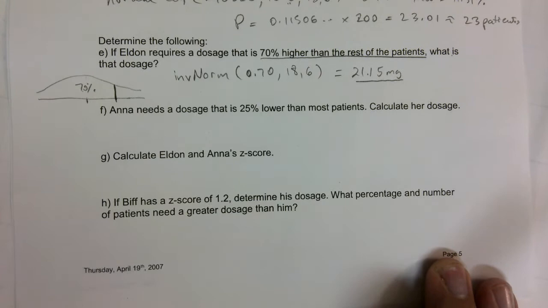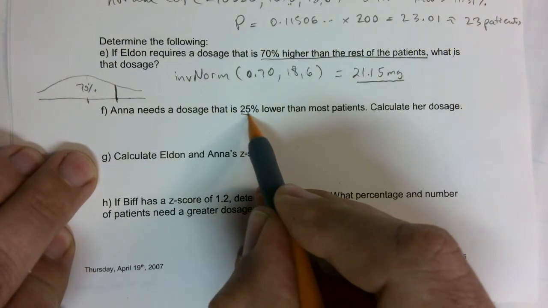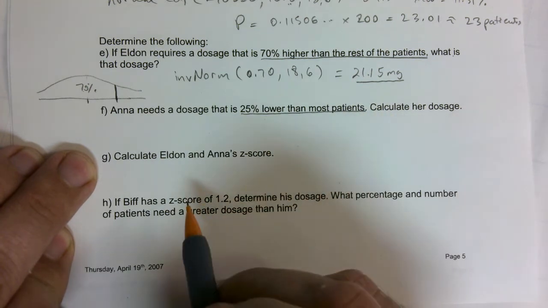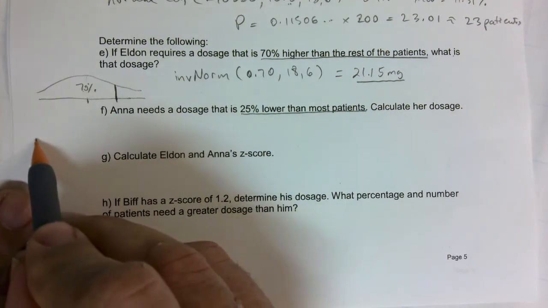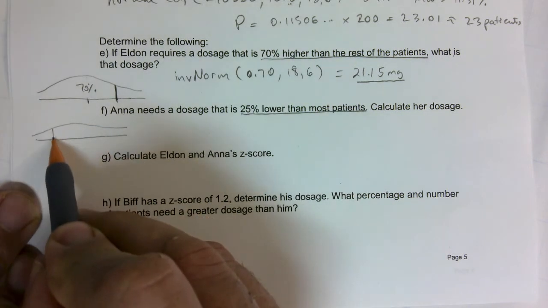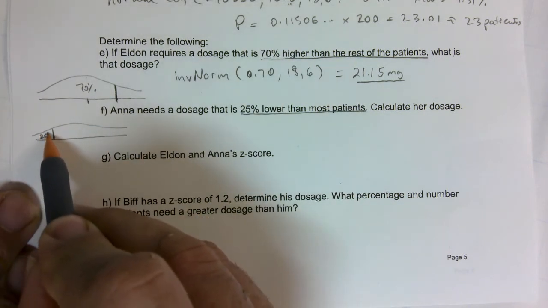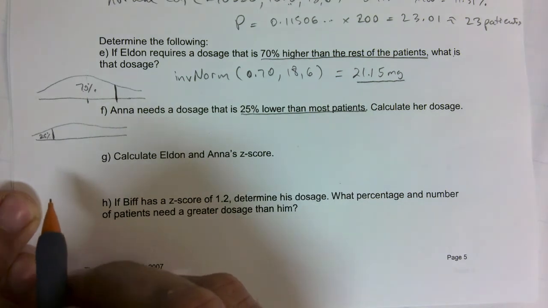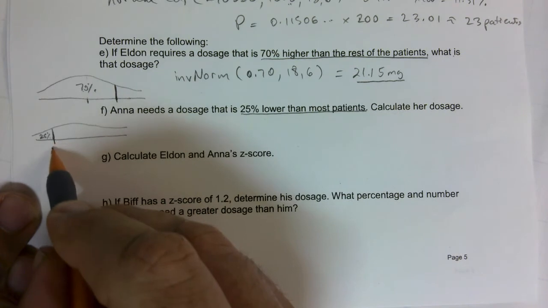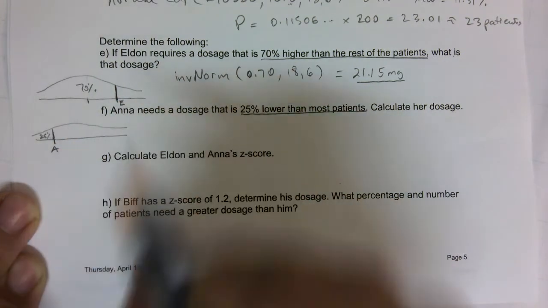Okay, Anna needs a dosage that is 25% lower than most patients. Calculate her dosage. Anna has a dosage that has 25% lower than her. So that's this here. This is Anna, this was Eldon, right?